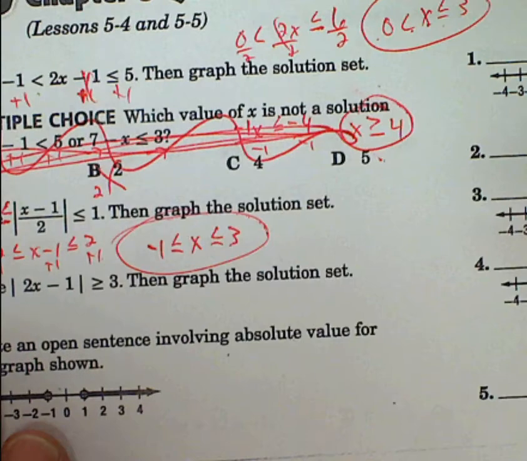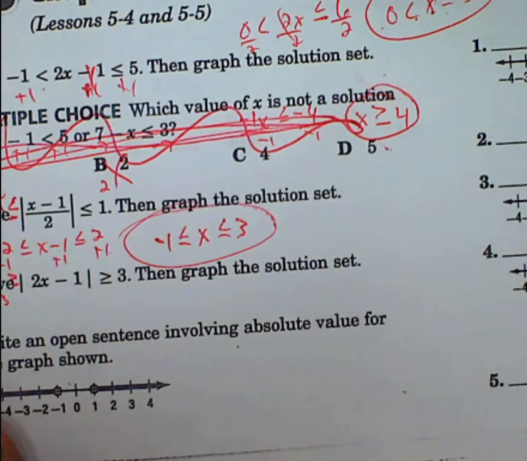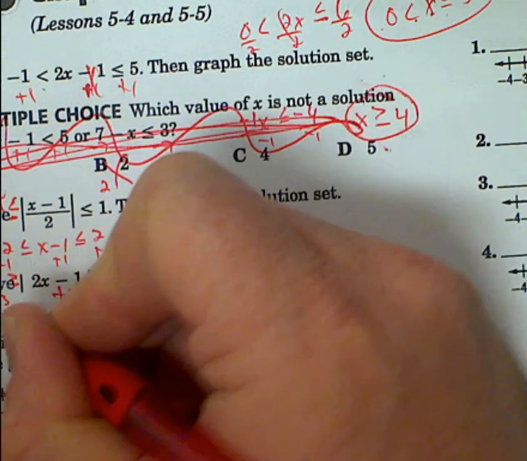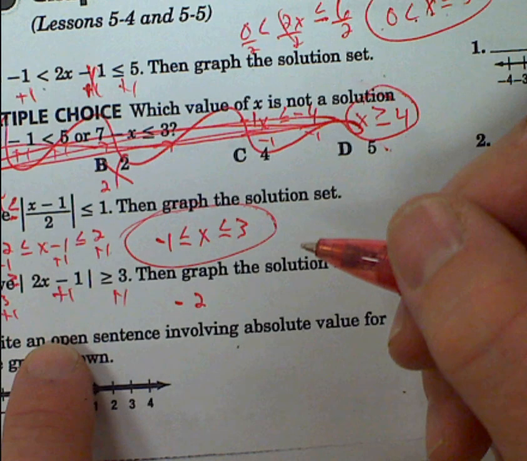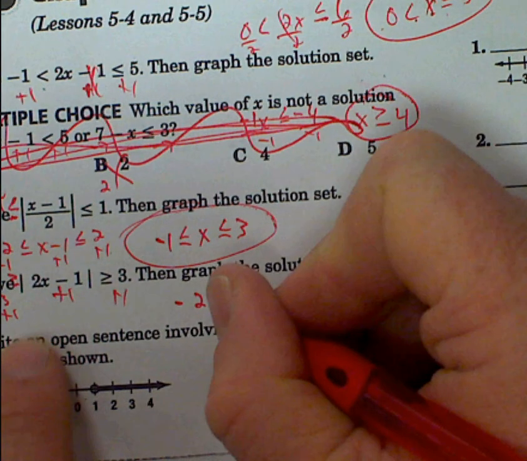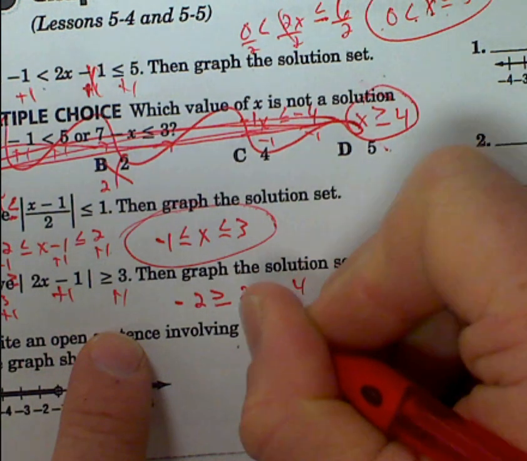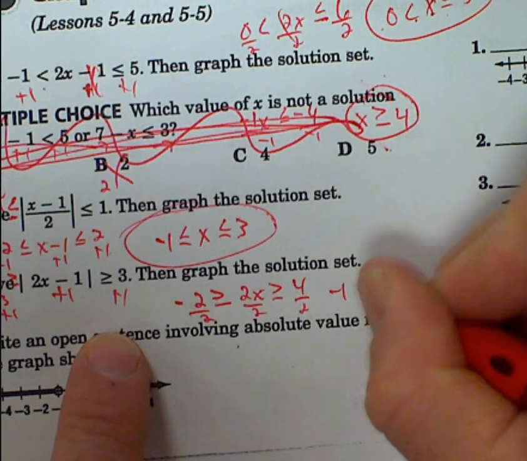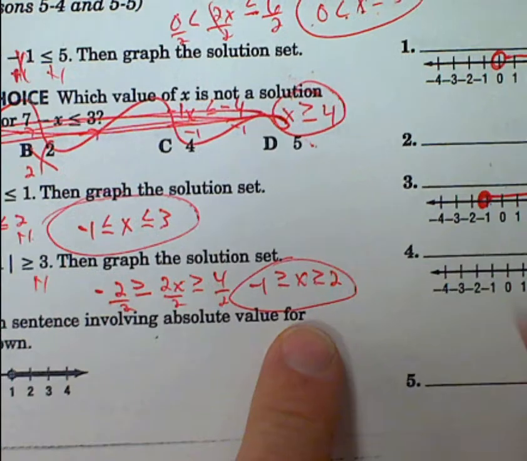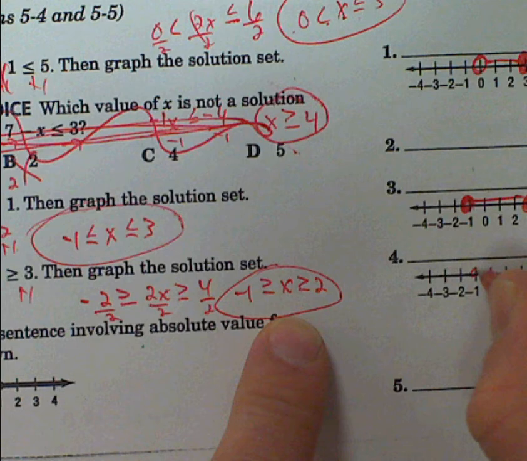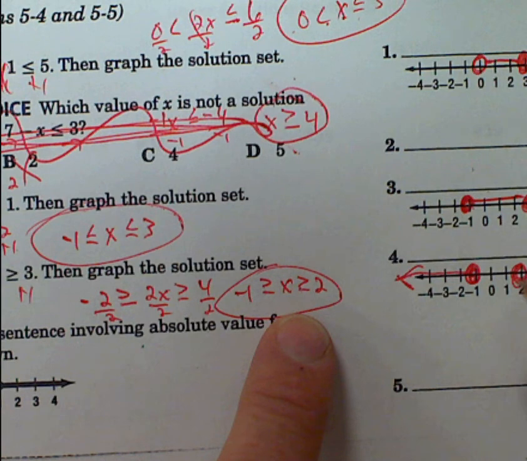Number 4, pause the video and try. On number 4, I got -3 on the other side. I'm going to add 1 to all sides. That gives me -2 greater than or equal to 2x greater than or equal to 4. Divide everything by 2. So I get -1 and 2. There is my solution set. X needs to be less than or equal to -1. X needs to be greater than or equal to 2.